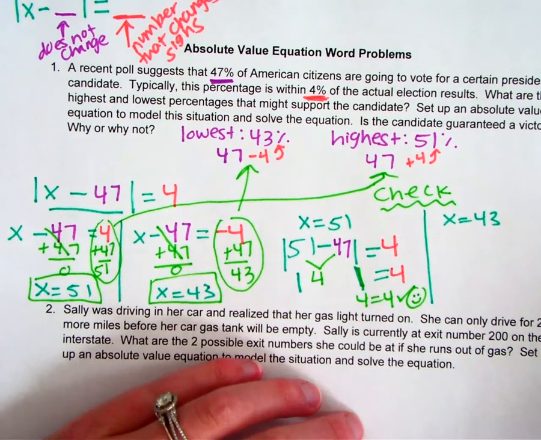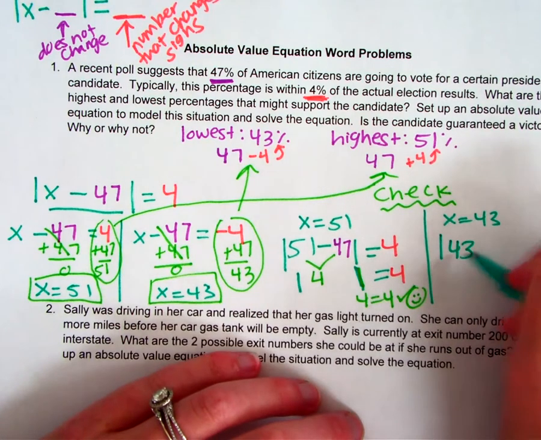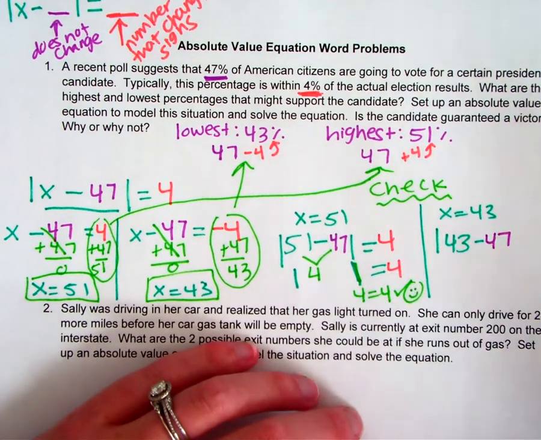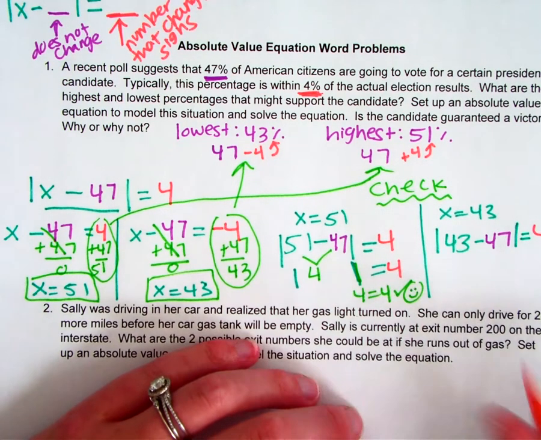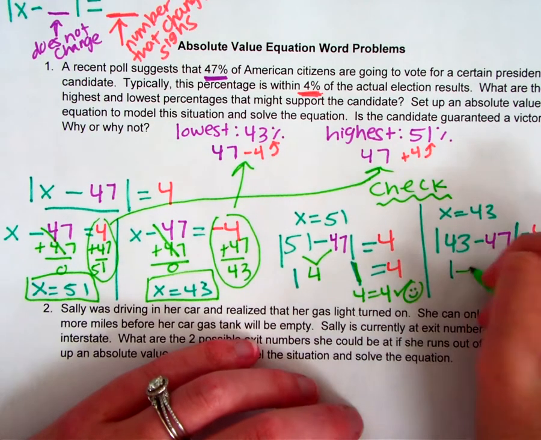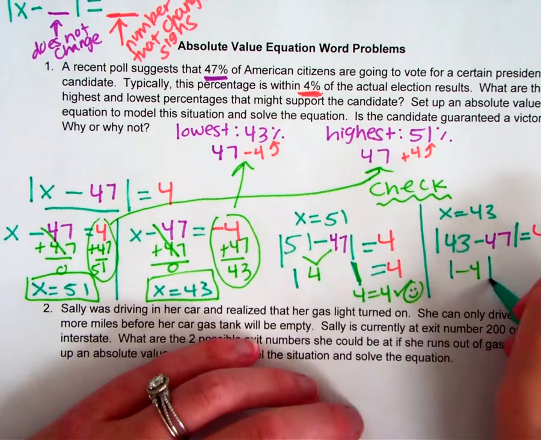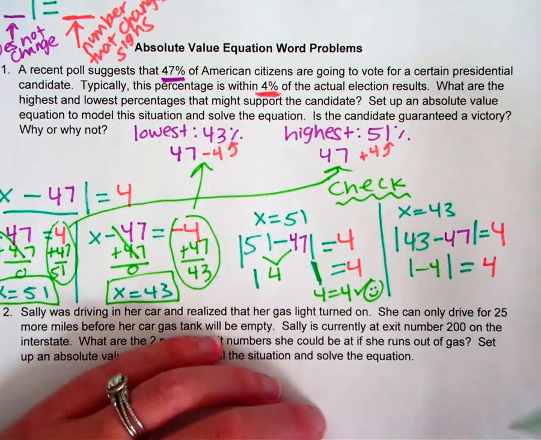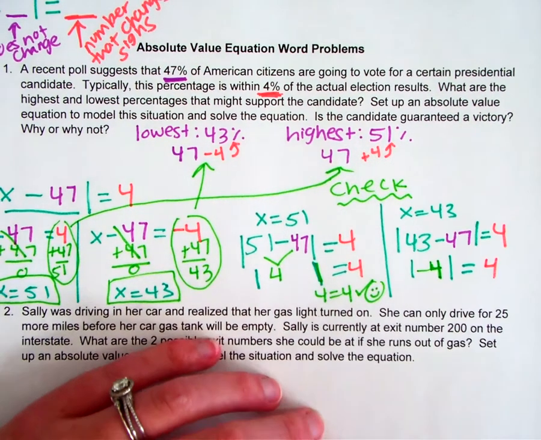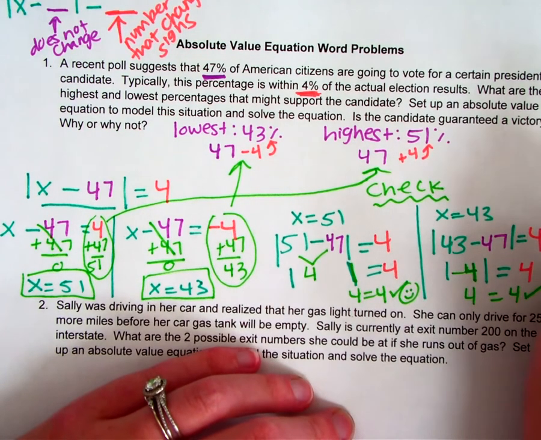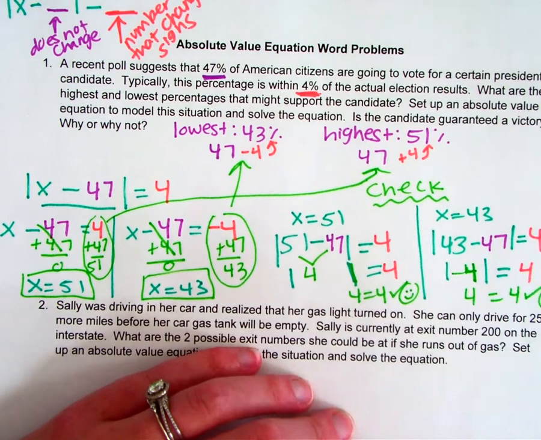All right, same with this one. So let's check. 43 minus 47 equals 4. Let's see if we get 4. I hope we get 4. I'll be super upset if we don't. All right, so 43 minus 47, that will give me a negative 4. And guess what, you guys? What is the absolute value of negative 4? That's a 4. It's kind of a bad 4. Sorry, I need to work on my handwriting. It is 4. Yay! And 4 equals 4 every day. Nice job, you guys. That was awesome.